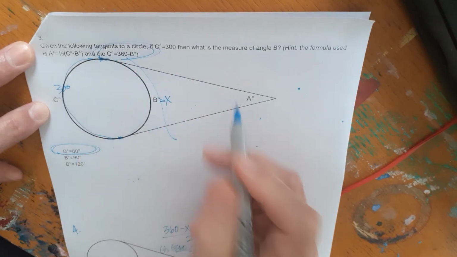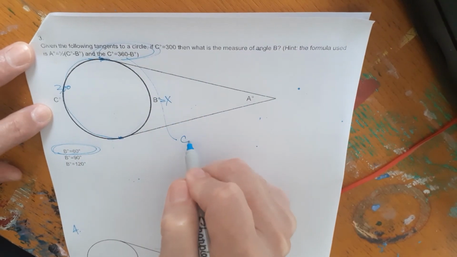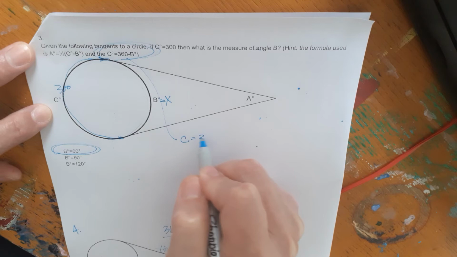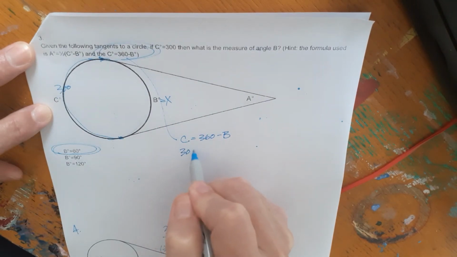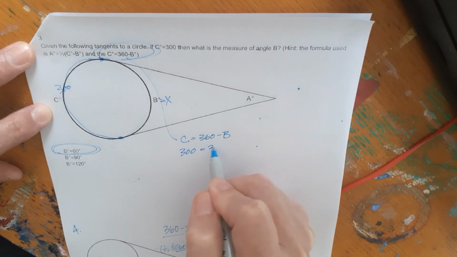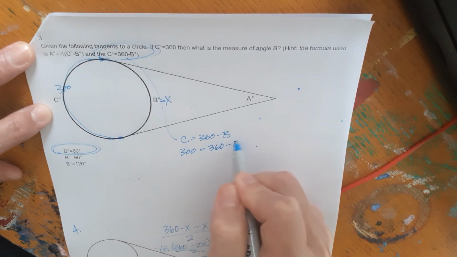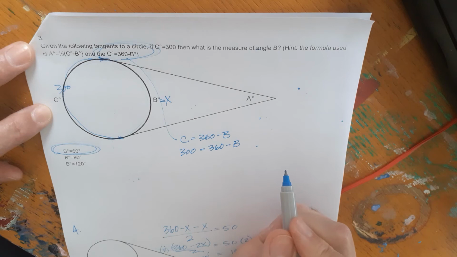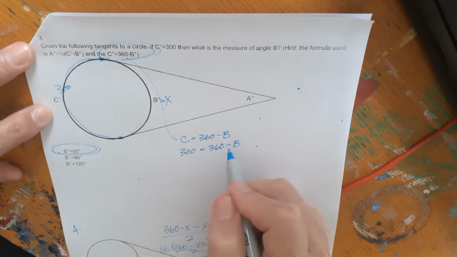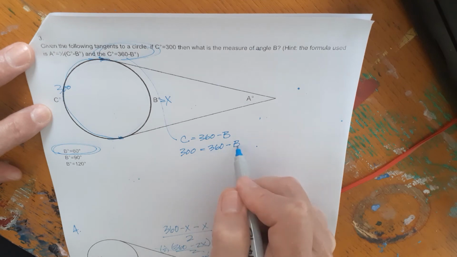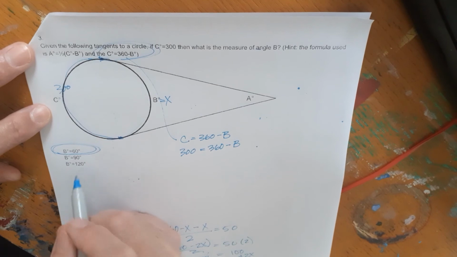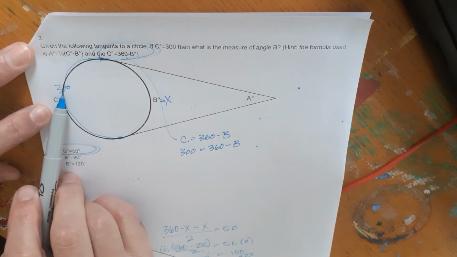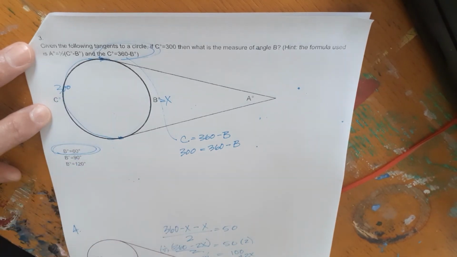If we really wanted to go through the rigmarole, we would say C equals 360 minus B. C, we said, is 300. So 300 equals 360 minus B. That's way more complicated than it has to be, and I don't even want to use equation solving on it. What does B have to be to subtract from 360 to equal 300? B has to be 60. It would be a lot easier for me just to say the total has to be 360 and I got 300. B is 60.